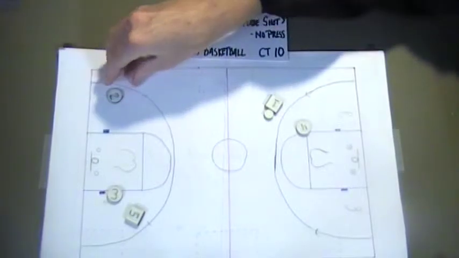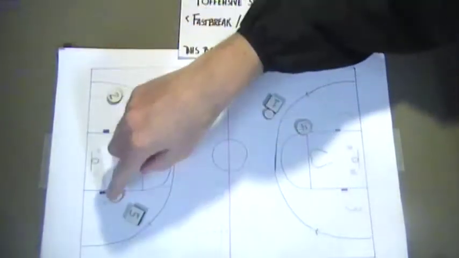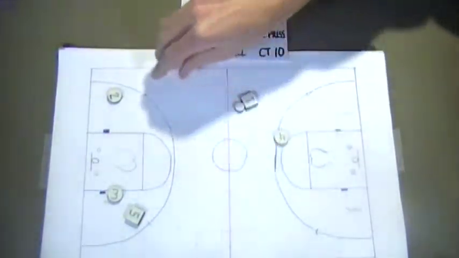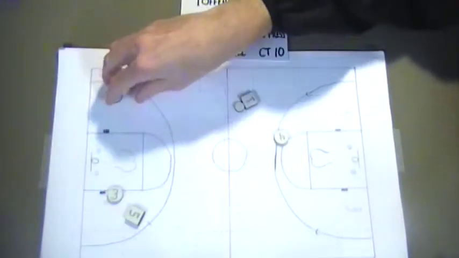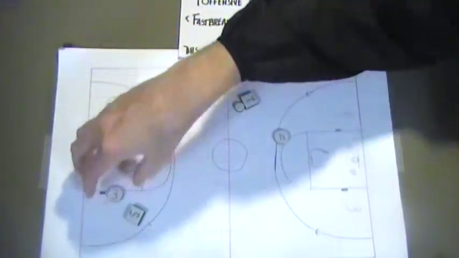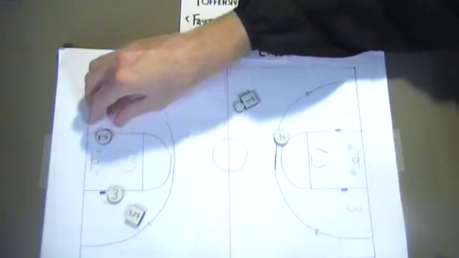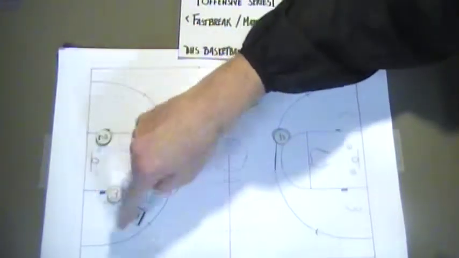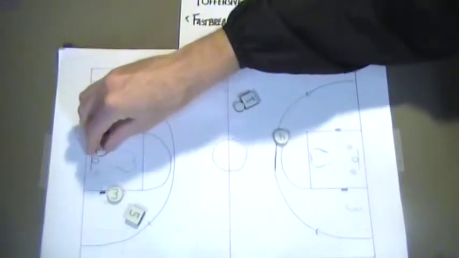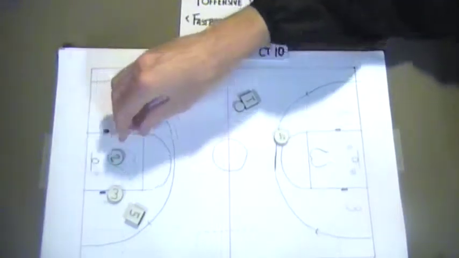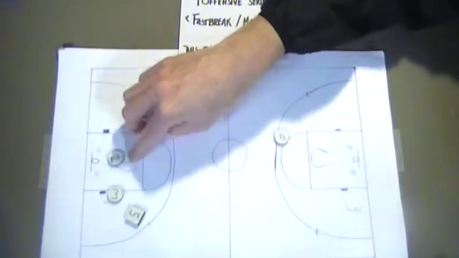The other thing is 2. Let's come back here and say, let's say 2 starts their journey across the lane, but they realize that the team is cheating, and they're starting to read these and get across these cuts, and they're ahead of them. Like I said, you don't have to do this. You can just stop and come right up underneath the hoop, and 1 can get it here if you have an open space here.